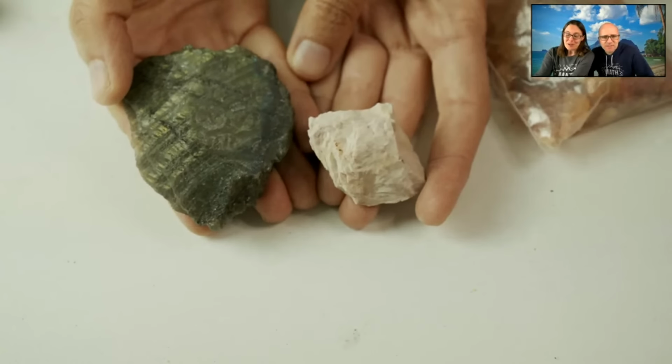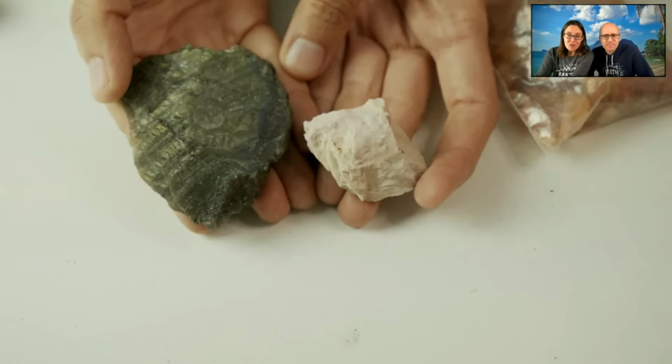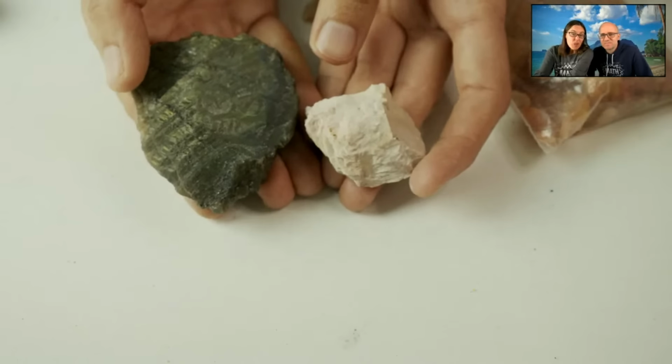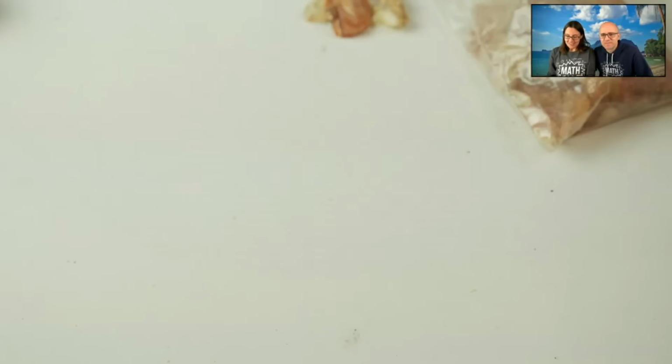Very, very different appearances. And there are a lot of different varieties of feldspar. But if you look at what the atoms are and what they're made of and how the crystal forms, they're pretty similar, even though they have totally different colors.